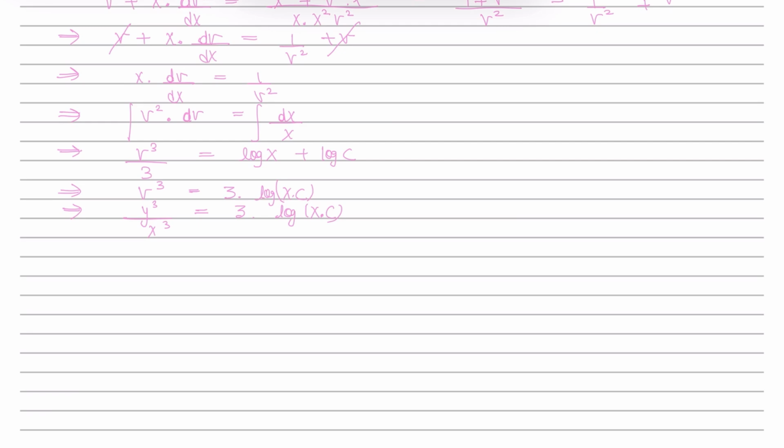I hope you have understood what a homogeneous function is first and how to solve a differential equation which is in the form of a homogeneous differential equation.